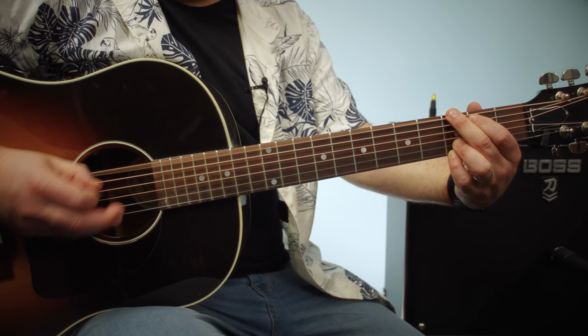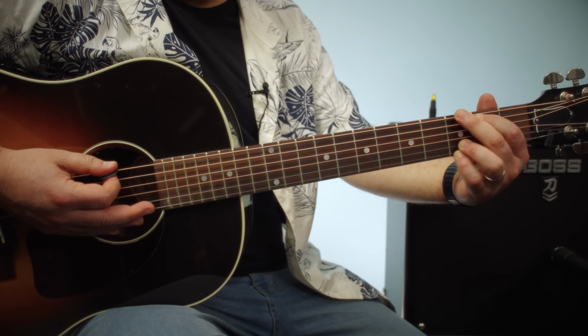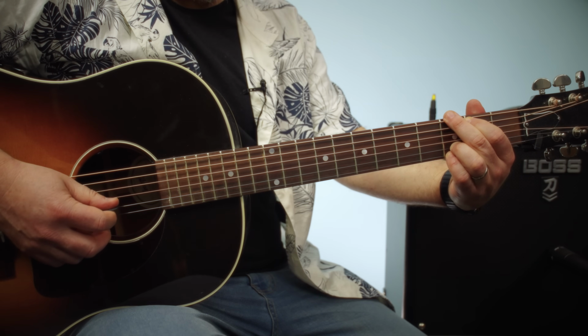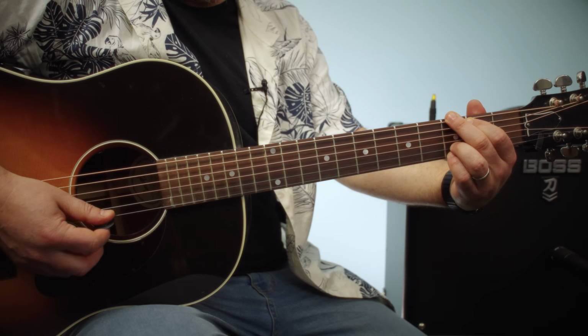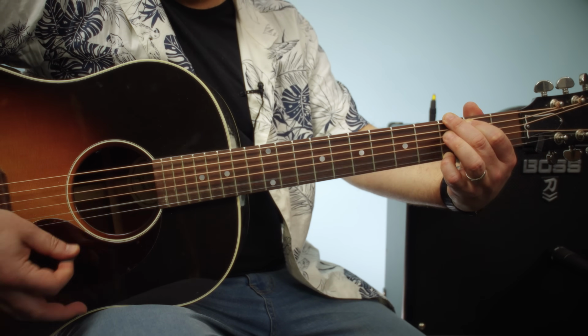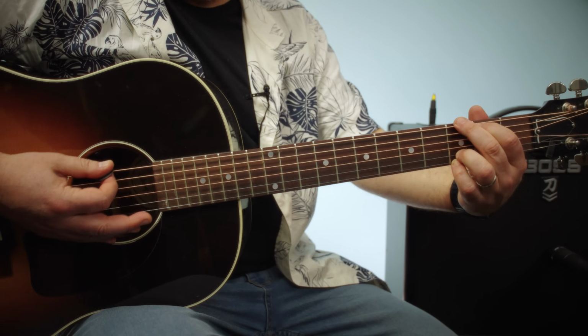So if we go, that's a G major chord. We got the root, major third, fifth, root again. Right now I'm playing the fifth again and then the root again. If I took that off, it's the major third. We're going to keep that, right?